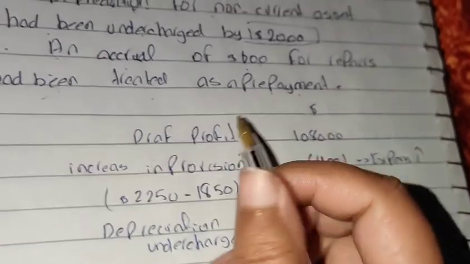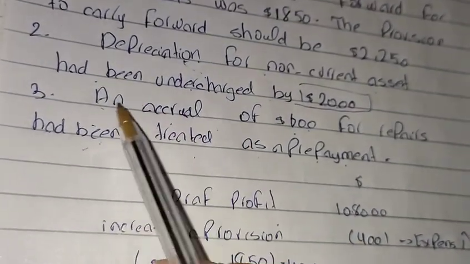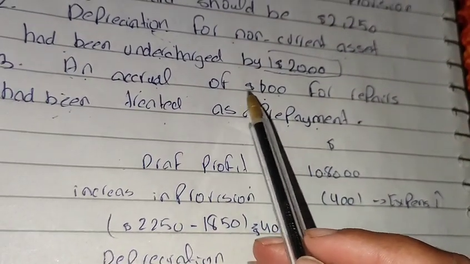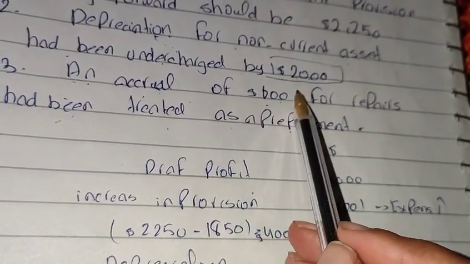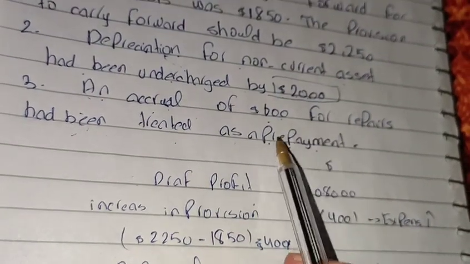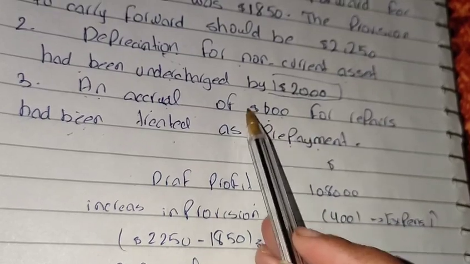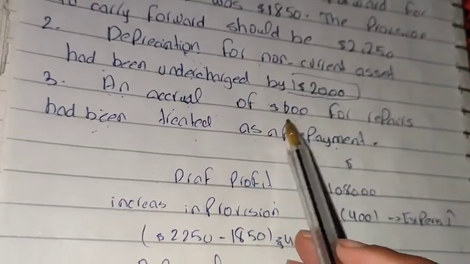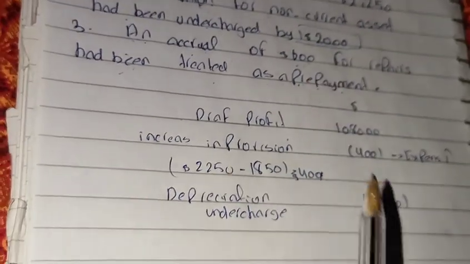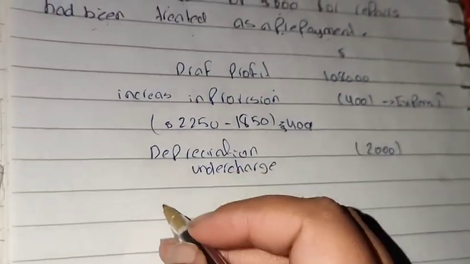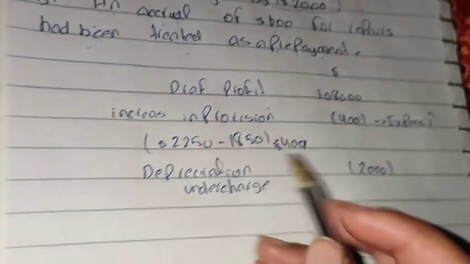Okay, but what we did is, this was basically your accrued expense, which is for $600, but we mistakenly recorded it as prepayment. So it means that we just deducted this 600 from the expense section of the income statement. So we have to deduct this 1,200 amount from this draft profit for the year.